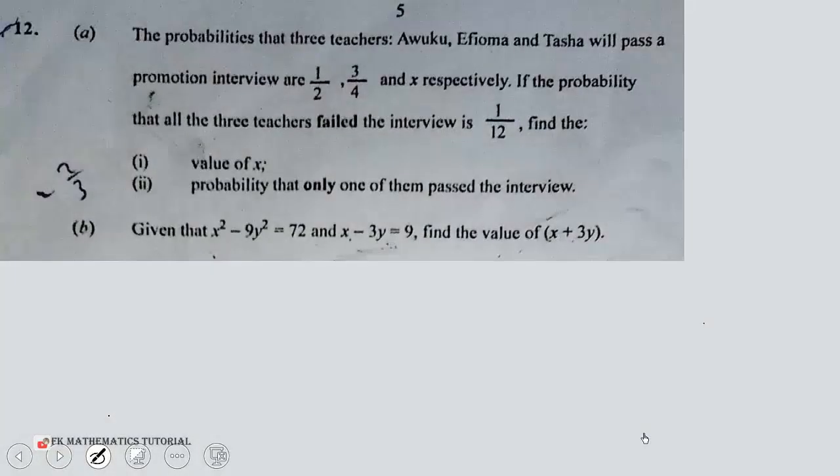The probabilities that 3 teachers Ewuku, Ifeoma, and Tasha will pass the promotion interview are 1 over 2, 3 over 4, and x respectively. If the probability that all the 3 teachers fail the interview is 1 over 12, find the value of x. The probability that only one of them pass the interview. So let's go. The A part.